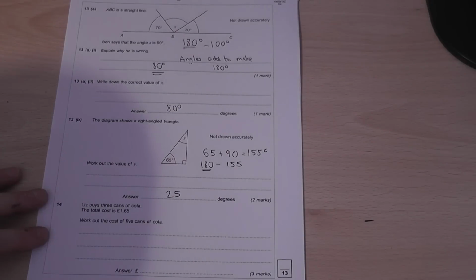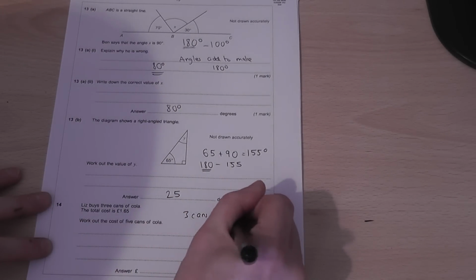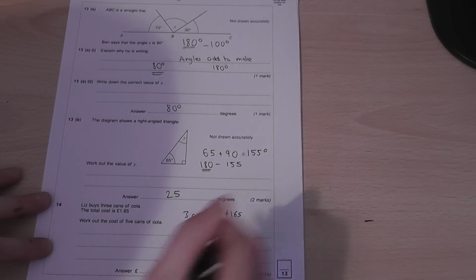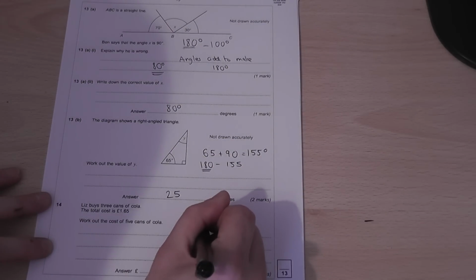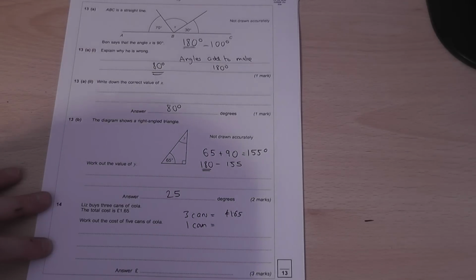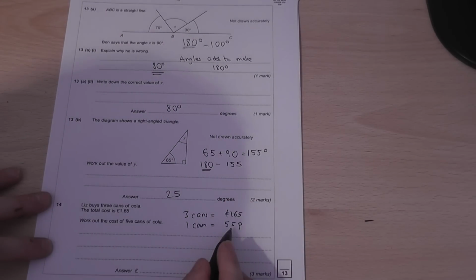Question 14 is just a calculation involving money. We've got 3 cans of cola, the total cost being £1.65. So 3 cans equals £1.65. How much do 5 cans of cola cost? Well, if 3 cans are £1.65, 1 can must equal 55 pence, because 55 lots of 3 gives you £1.65.